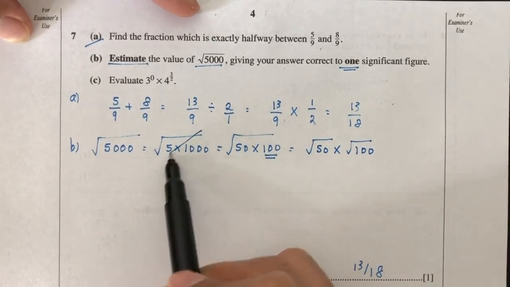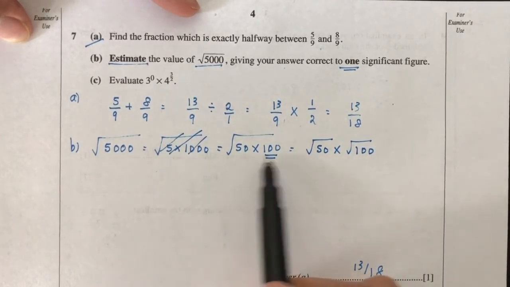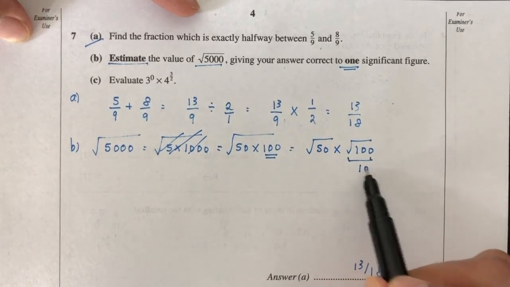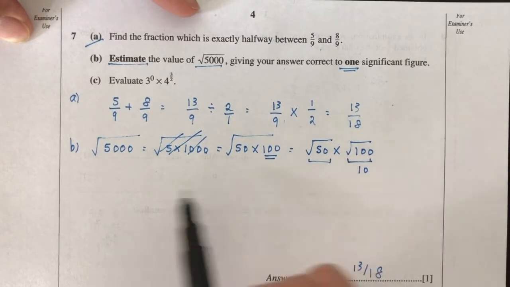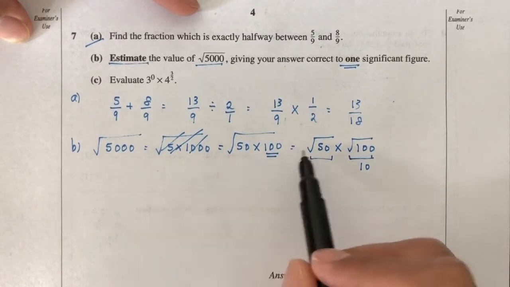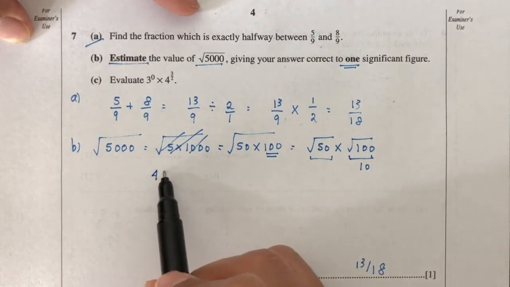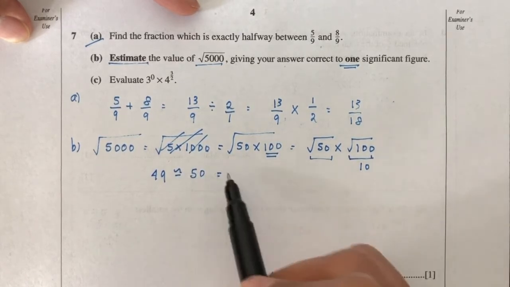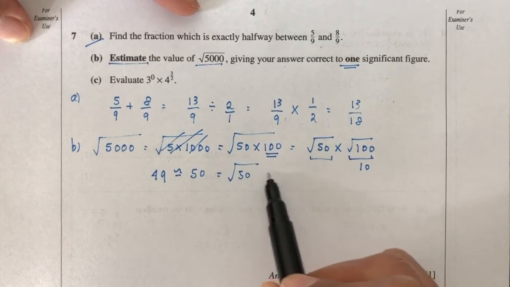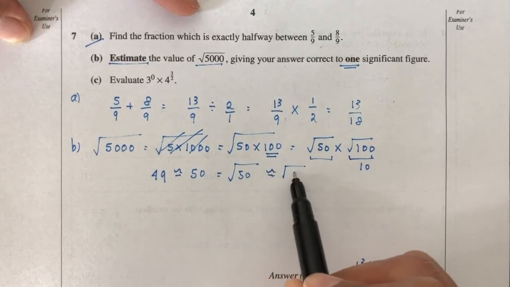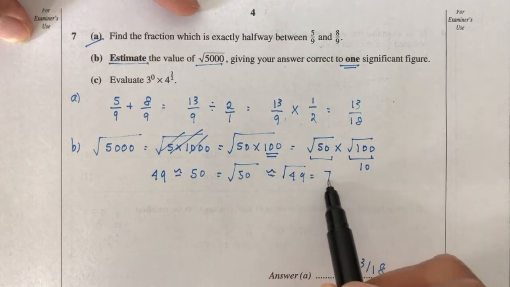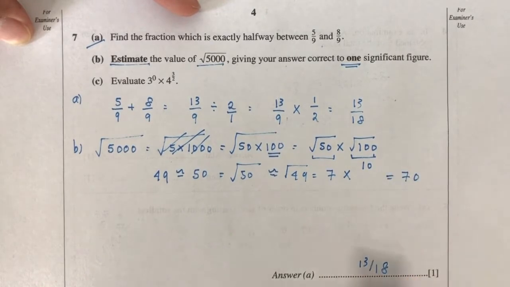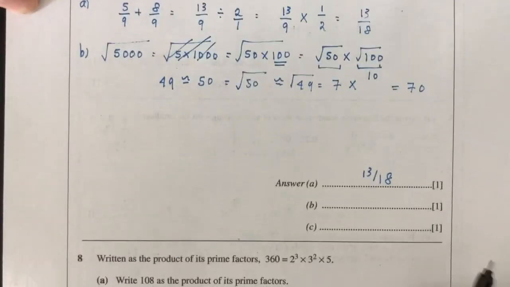So this one we can skip. We don't need that, but we need this one. This, as you know, becomes 10. And what is this? This we don't know, but we know something close to this. So 49 is approximately equal to 50, which means we can write this as approximately equal to square root of 49, which is 7. So 7 times 10 is 70. Your answer correct to 1 SF will be 70.